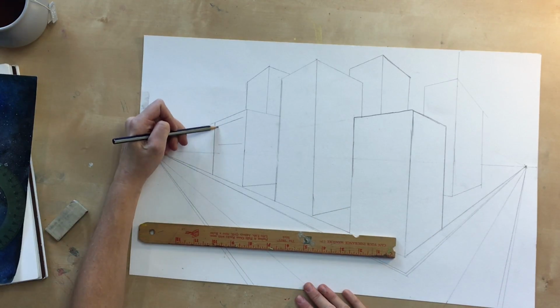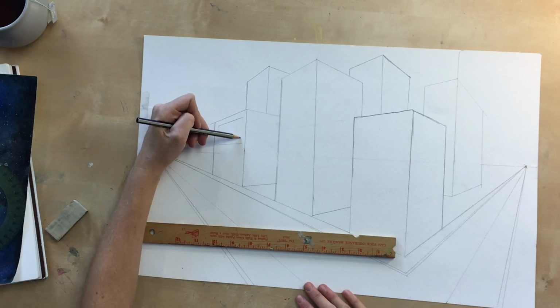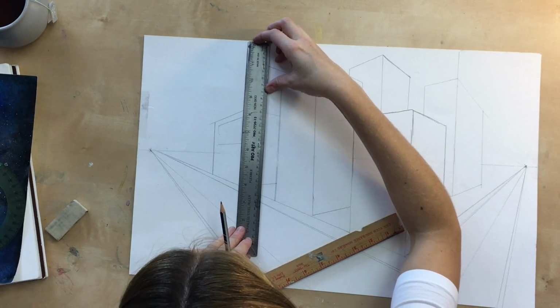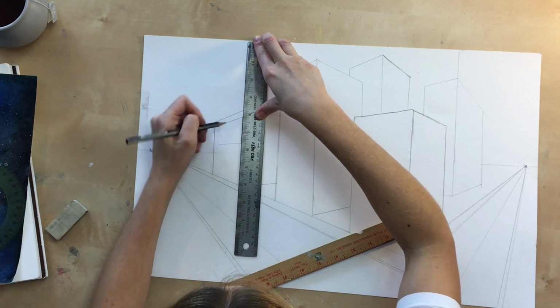These lines coming down are always going to be absolutely parallel with these lines. So you should always use your ruler and make sure that they are straight. Okay?